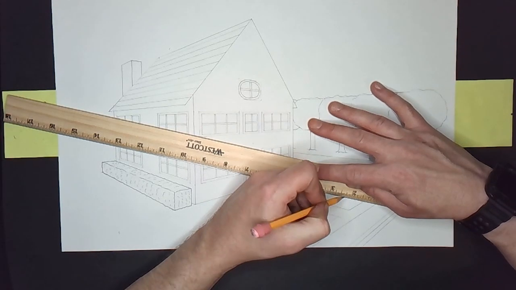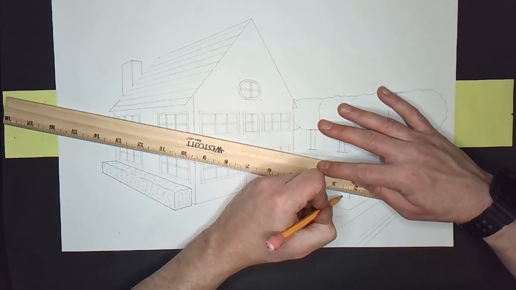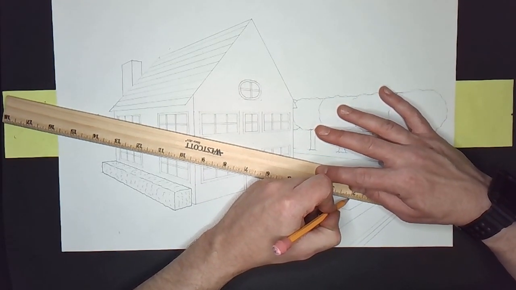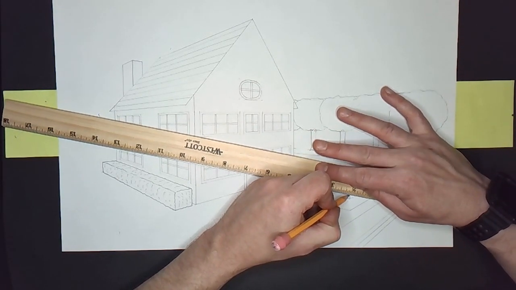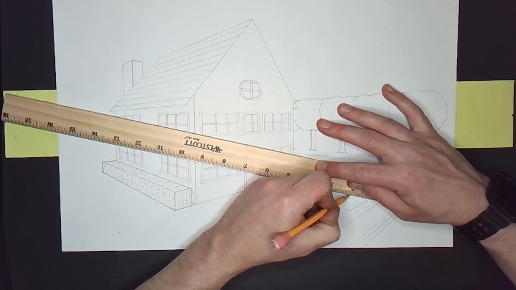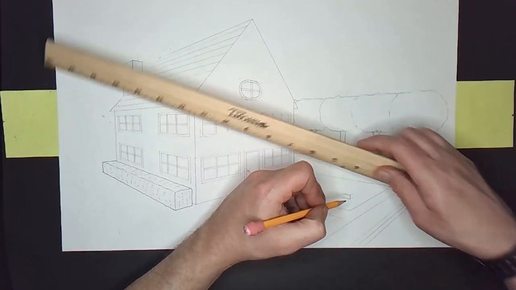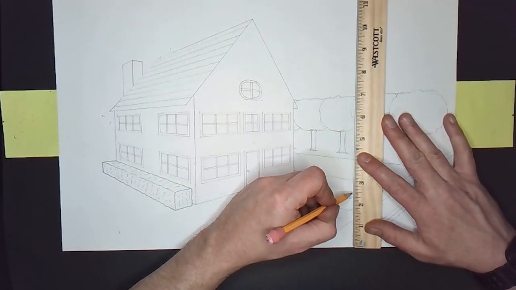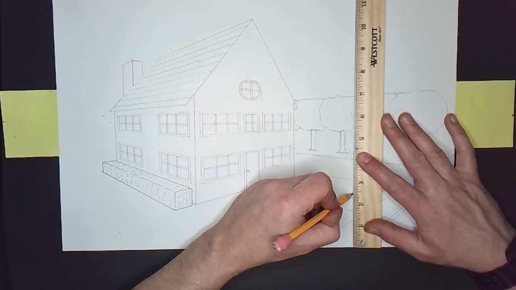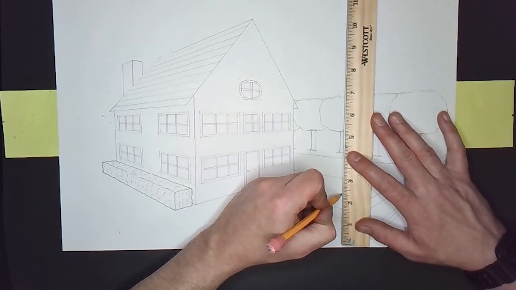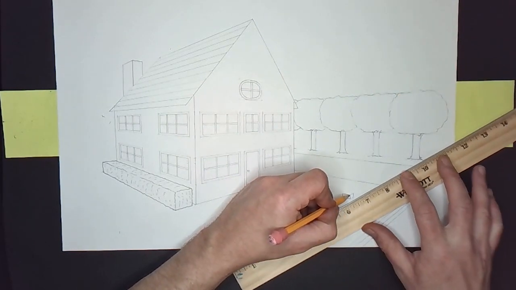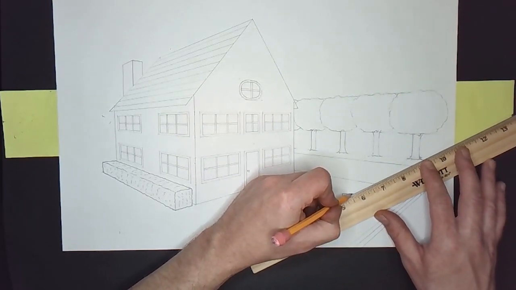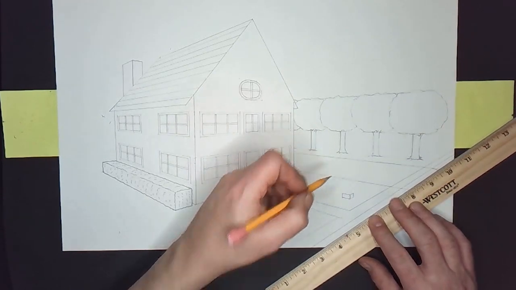These 2 I'm going to make longer. This is going to be the depth of the mailbox. Might even make it a little bit longer than that. There we go. We'll cap it off with our straight up and down lines on the end. I need to extend this top line just a little bit longer to meet that straight up and down one.